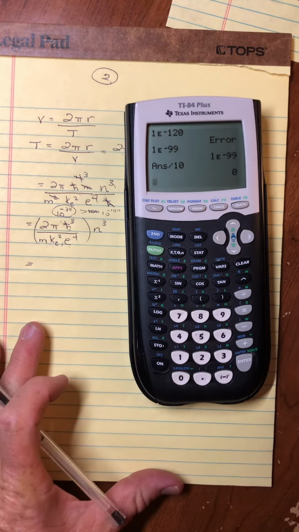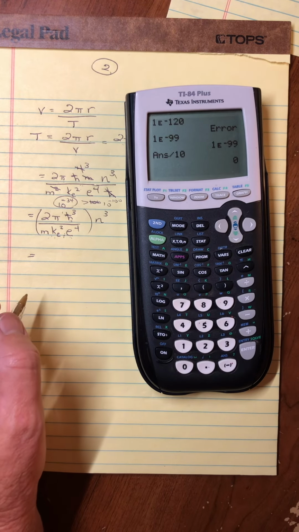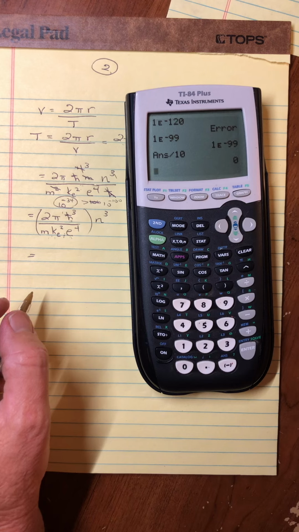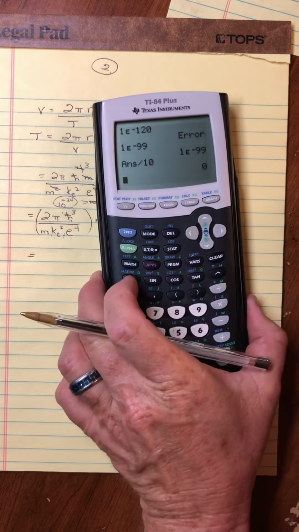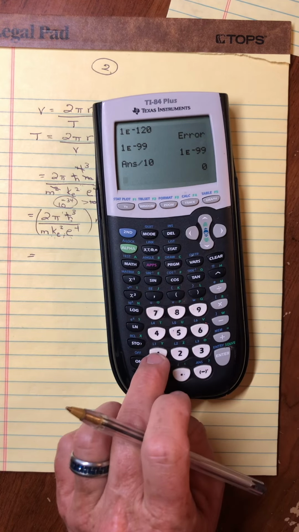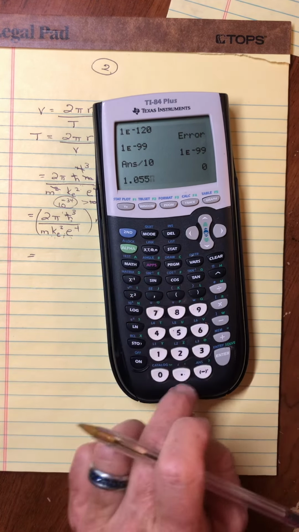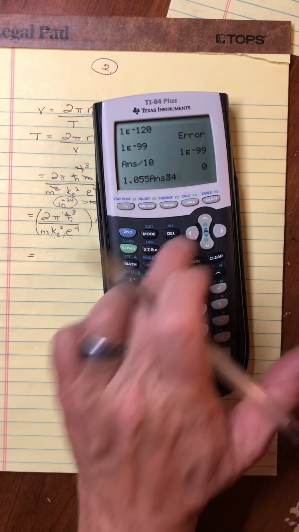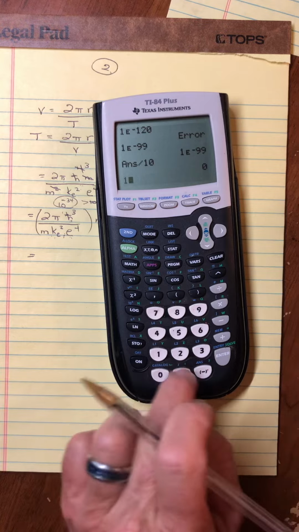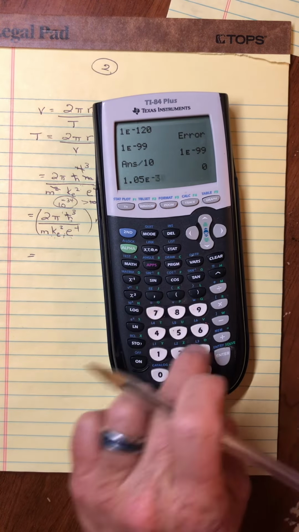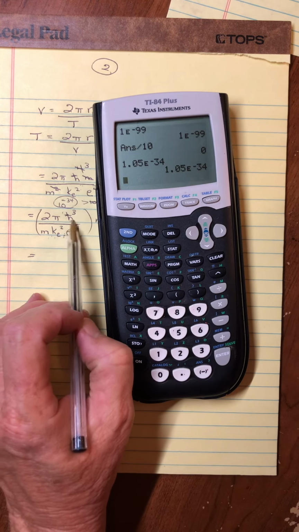Okay. So with that in mind, let me be a little more strategic in my calculation. Let me get that h bar again, and I said I didn't memorize it, but I just saw what it was. It was 1.055 times 10 to the negative 34. Oops, 1.05 times 10 to the negative 34. Okay, let me just enter. So there is 1 h.